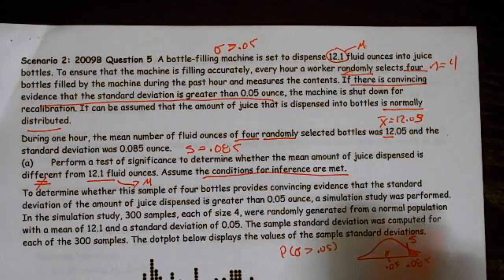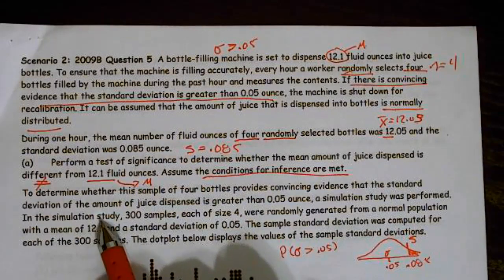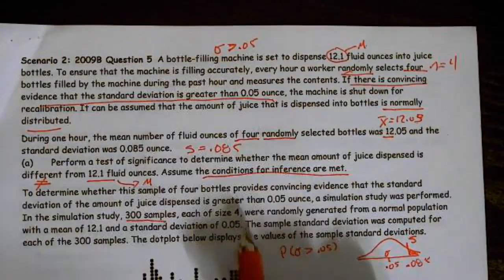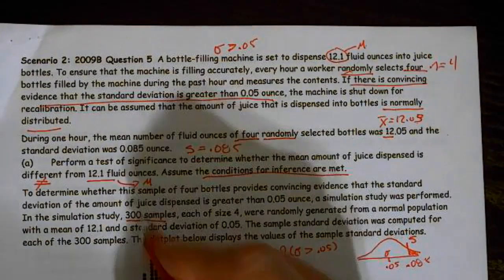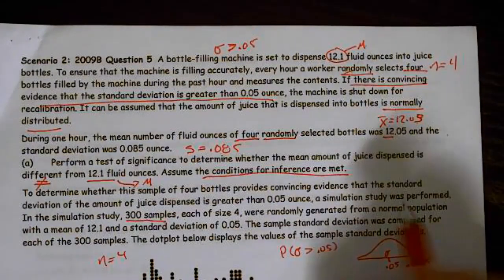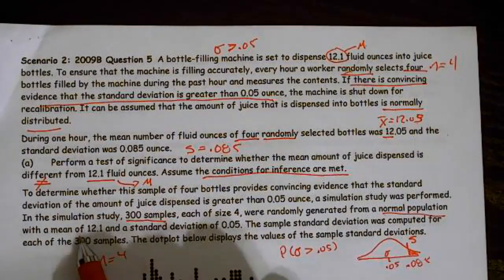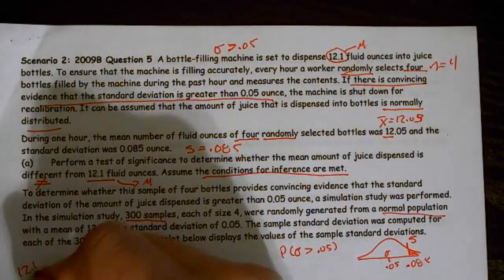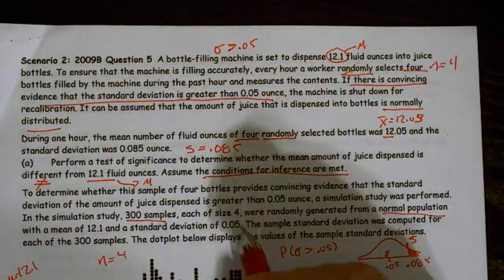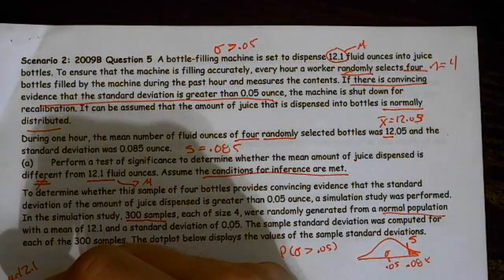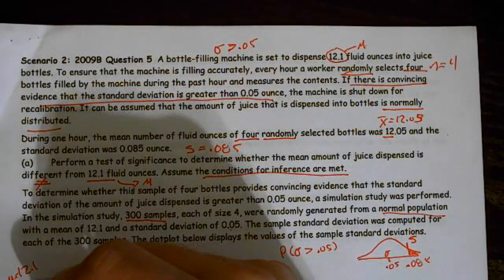So a simulation study was performed. In the simulation, 300 samples, each of size 4, so n is 4, were randomly generated from a normal population with a mean of 12.1. And they're telling us the standard deviation of that population is 0.05.